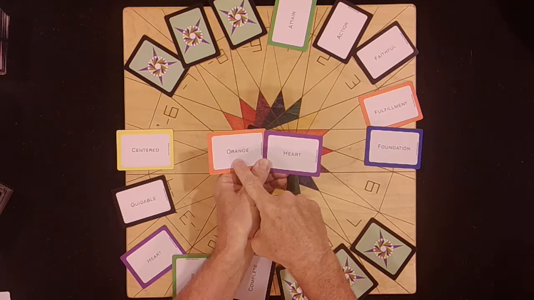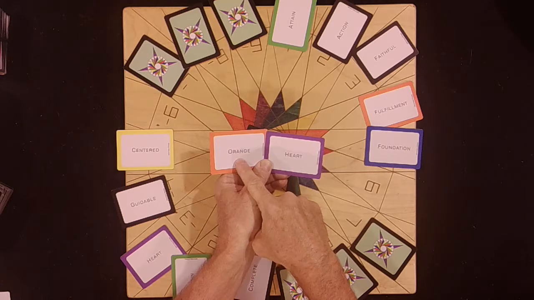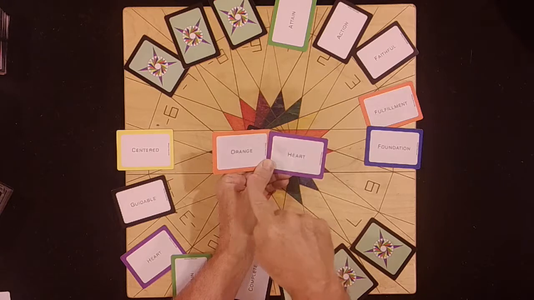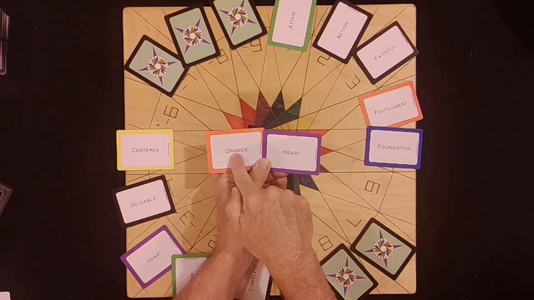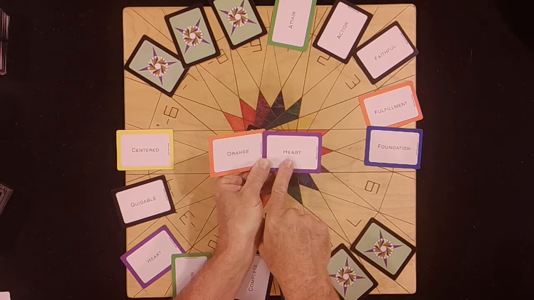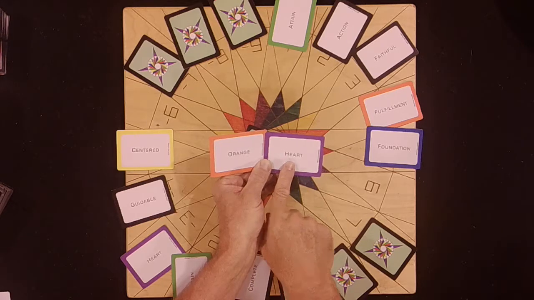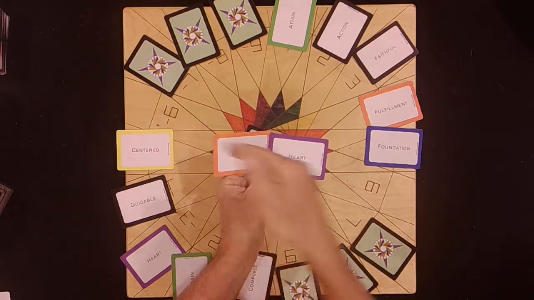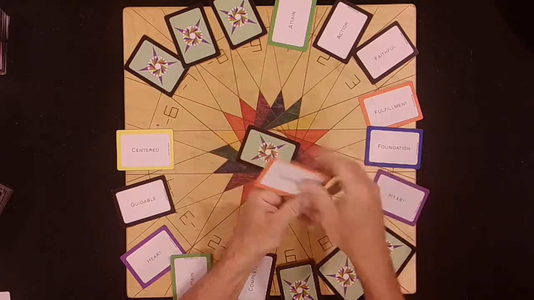And orange is connected to the element of life, the soul, and understanding in the soul. So this is about seeing and discerning their life, their soul, and what's going on there. And it's connected to their heart. That's what's going on for them to be correct and complete in their life.